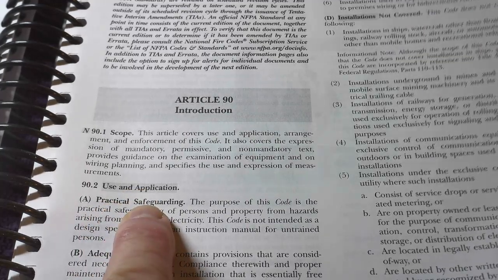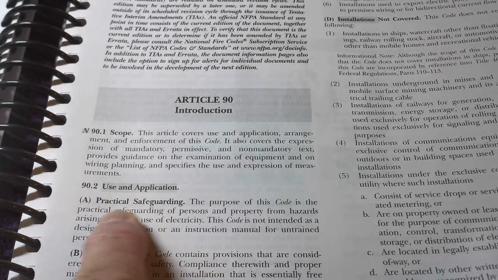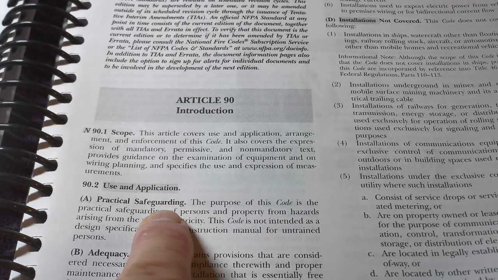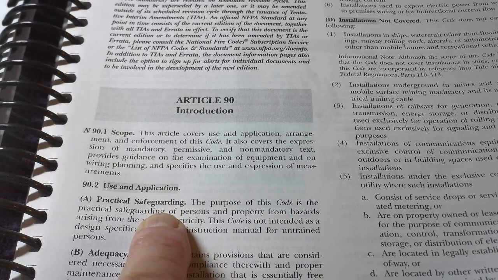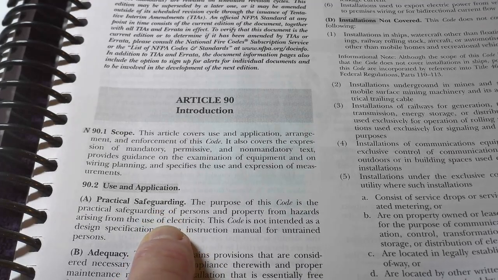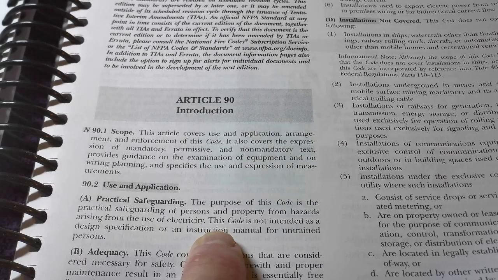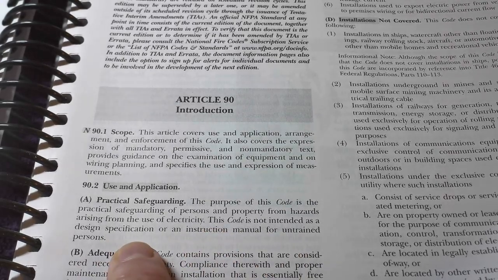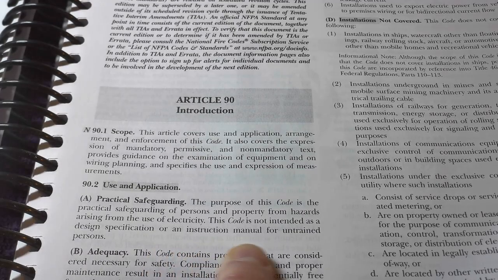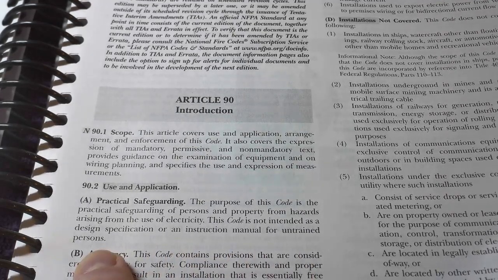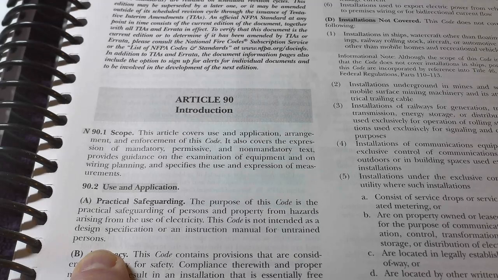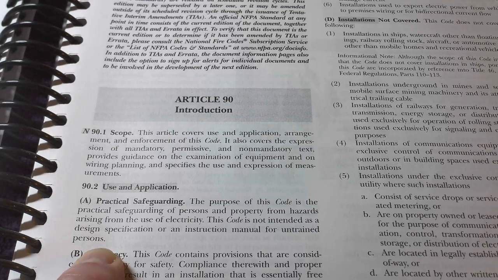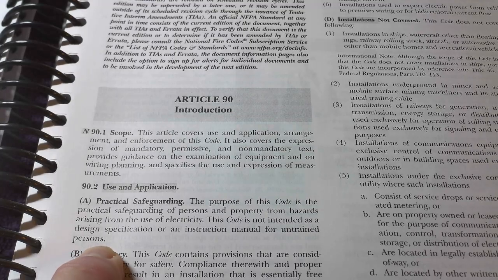90.2 use and application, practical safeguarding. We had to memorize this when I was an apprentice. The purpose of the code is the practical safeguarding of persons and property from hazards arising from the use of electricity. And then they go on to say this code is not intended as a design specification or an instruction manual for untrained persons. So they're telling you right there that this is not a manual on how to do it. This isn't the how, it's the why.